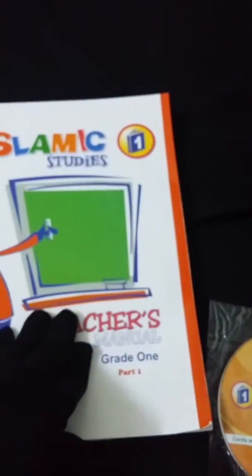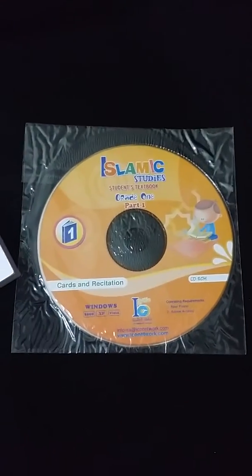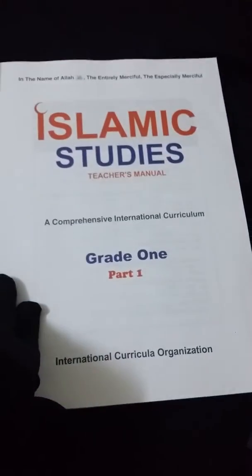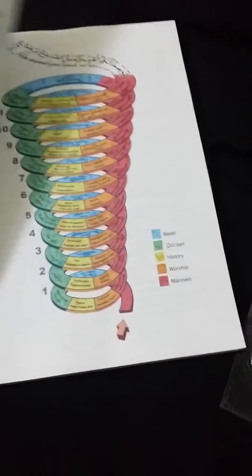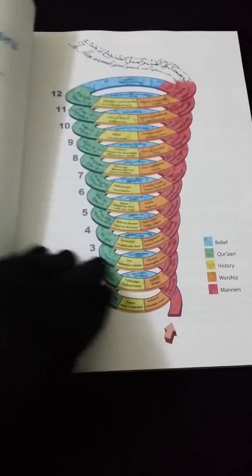Okay, and that comes with the teacher's book, the student's textbook. And so in the teacher's book, this is our first page. Acknowledgements, same thing as in the other books.